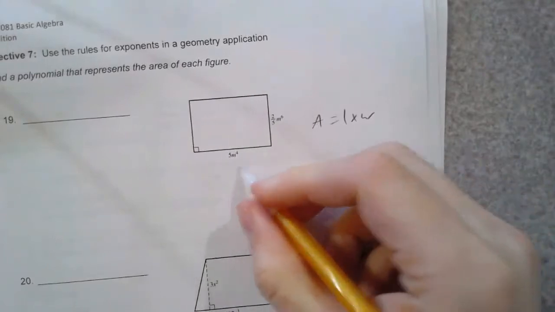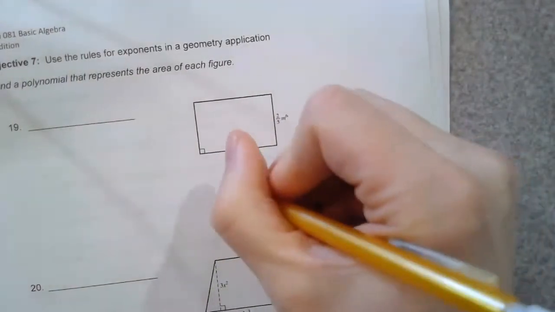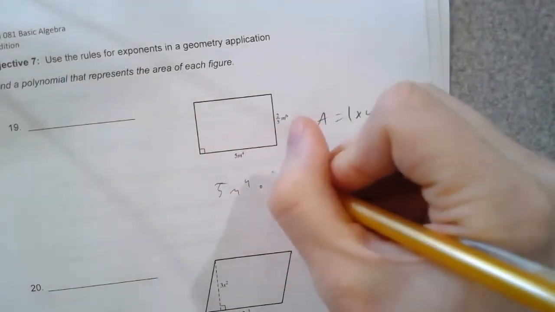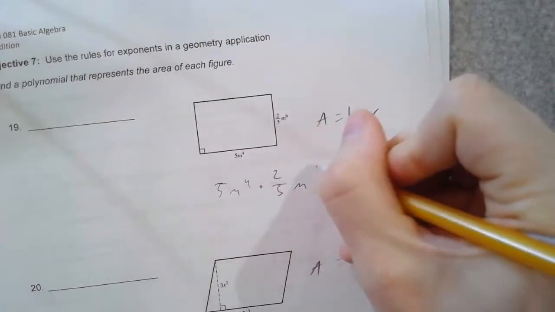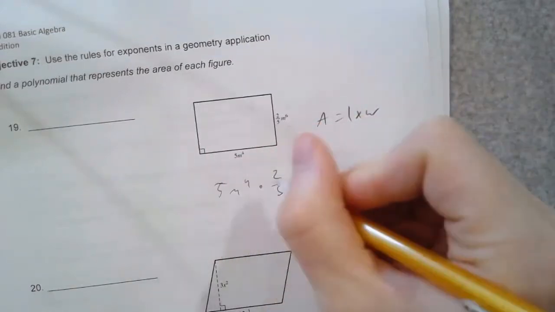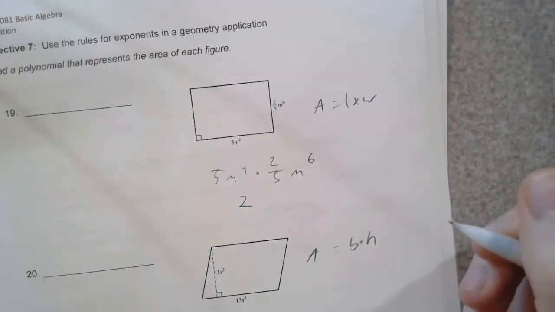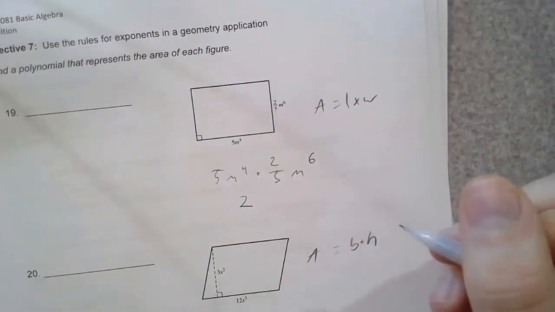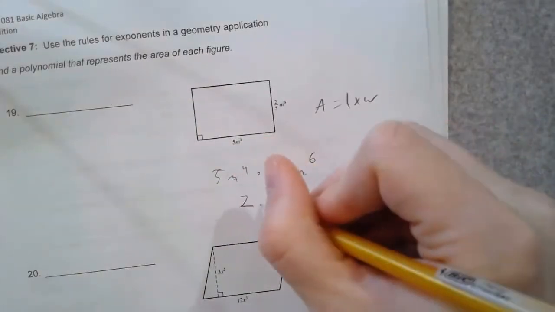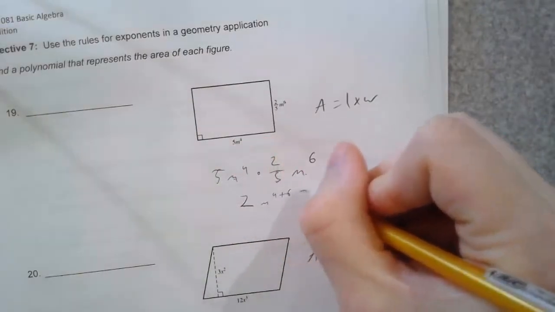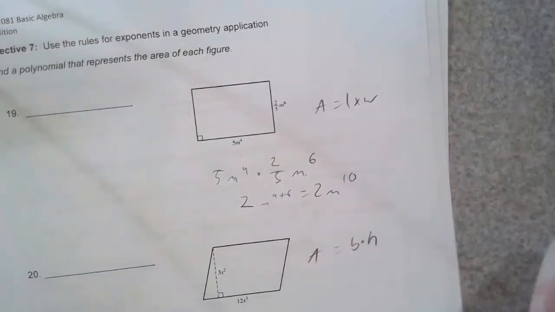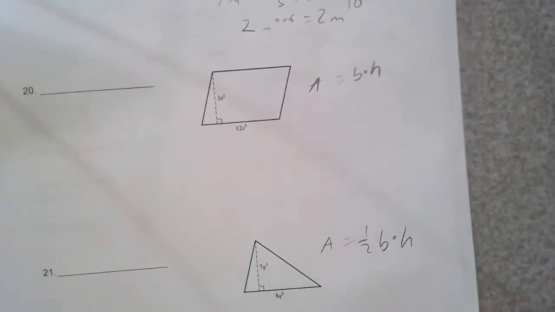So it just comes down to multiplying these two. So you do 5m to the 4th times 2/5 m to the 6th. Well, 5 times 2/5 is 2. Right, the 5's cancel. And m to the 4th times m to the 6th is m to the 4 plus 6, which is 2m to the 10th. The other two are similar.